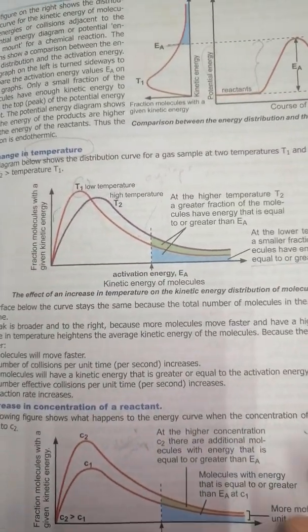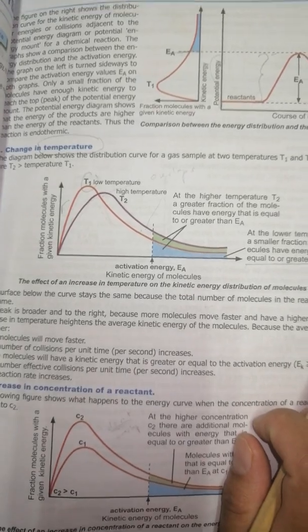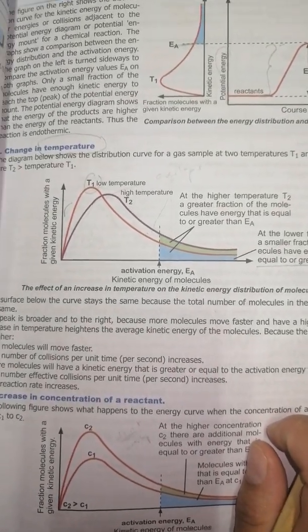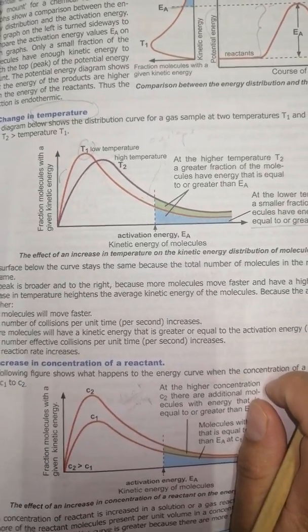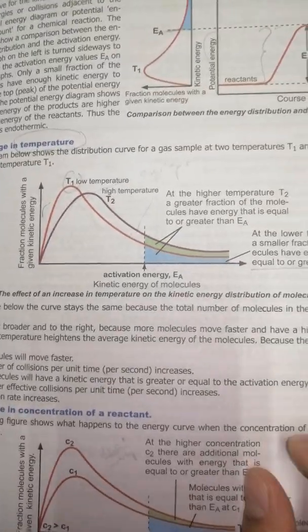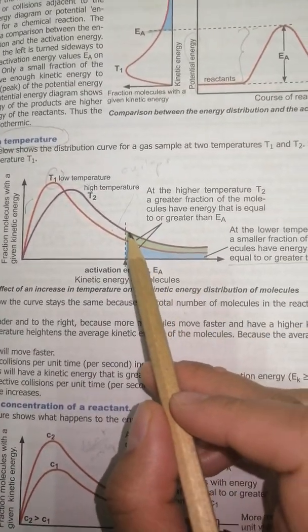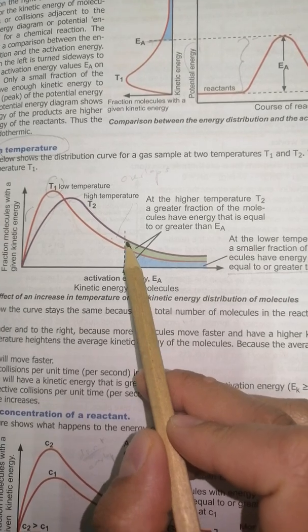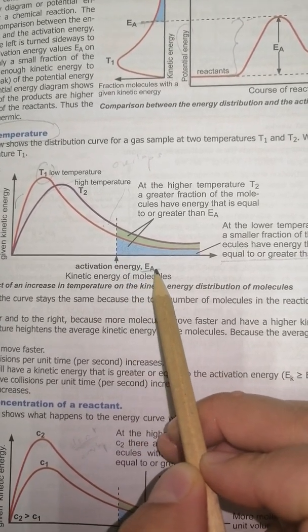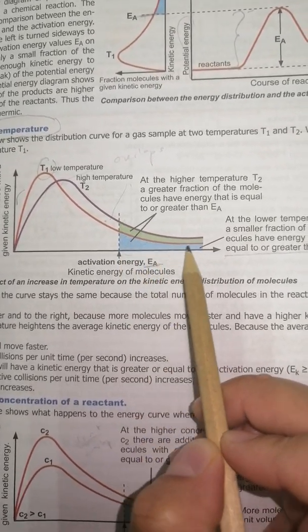Now, all of them shift to the right, but not all of them will take part in the reaction, because you will need a very high amount of kinetic energy to take part in the reaction. But because you increase temperature, now wherever the activation energy is, this graph here will be higher up.